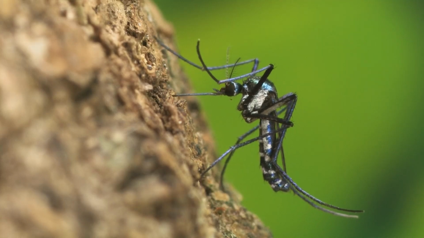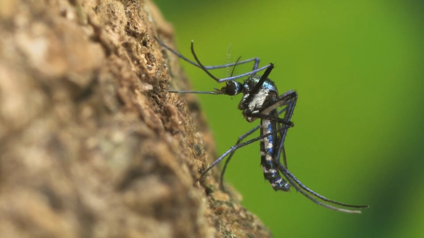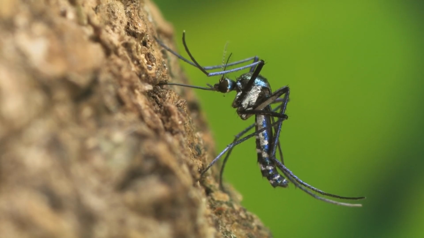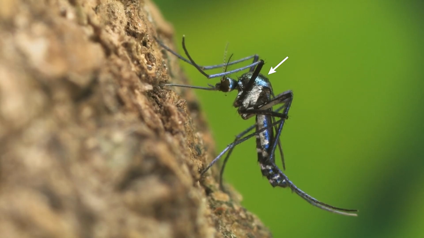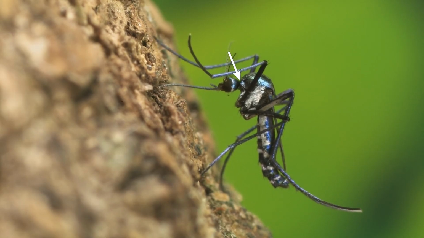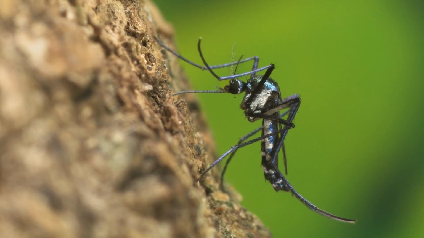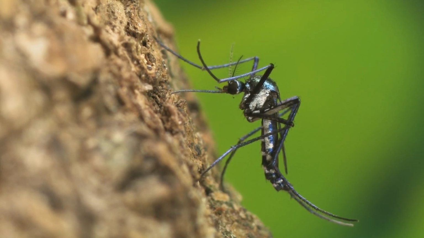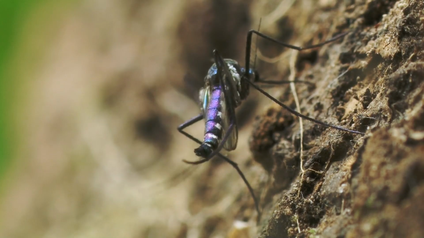Haemagogus Janthinomys and Haemagogus Capricornii appear identical on the outside. Their bodies are colorful, with legs and thorax, including the antepronotum, covered in shiny scales that reflect blue-green, and an abdomen with violet reflections.